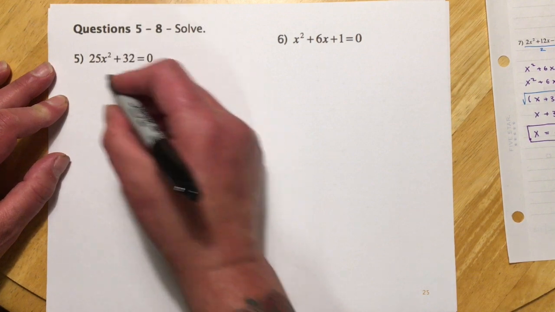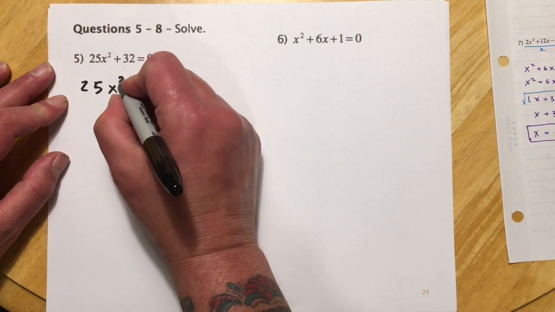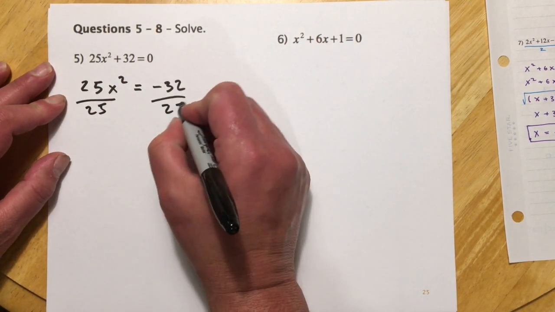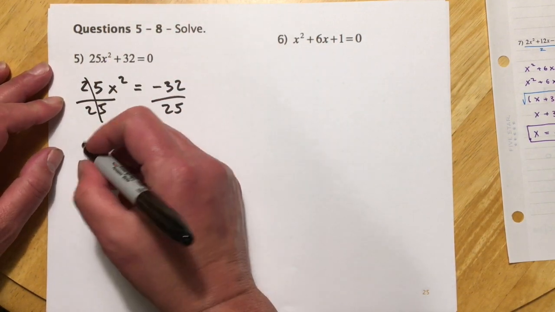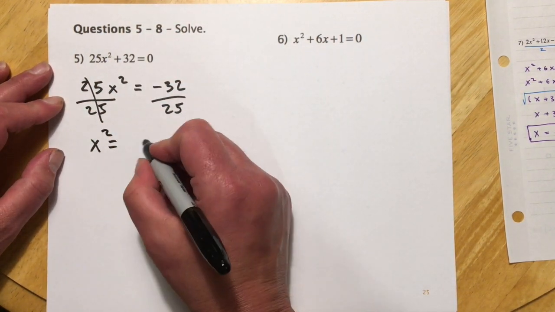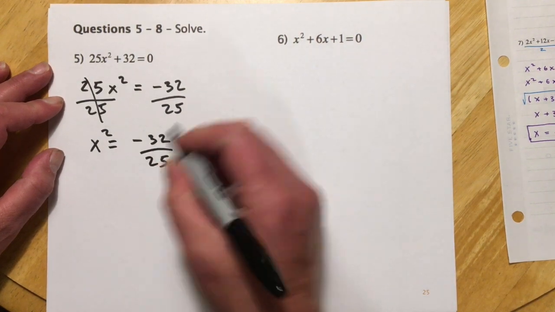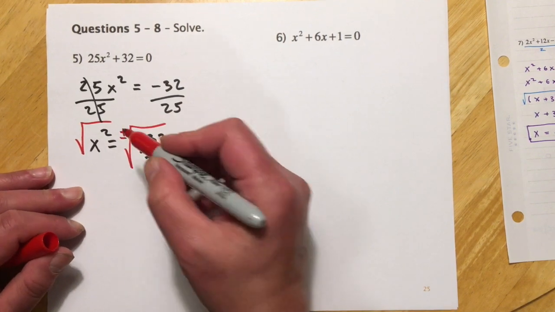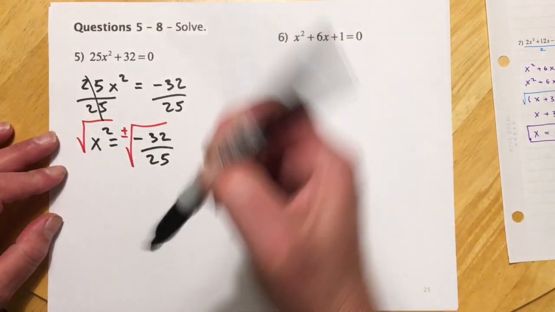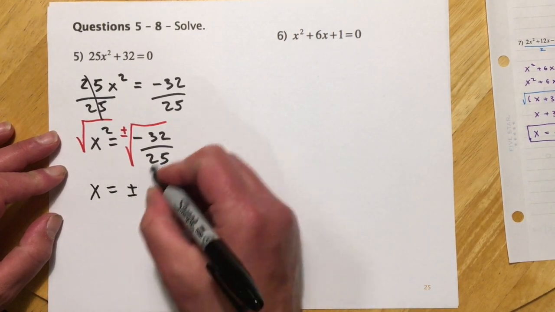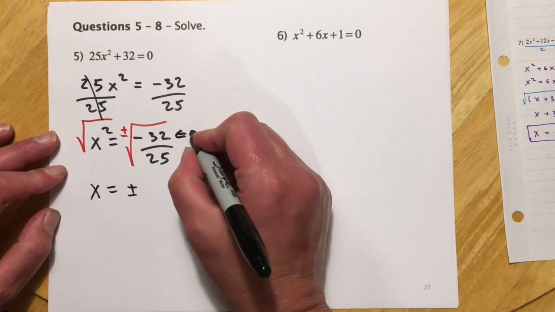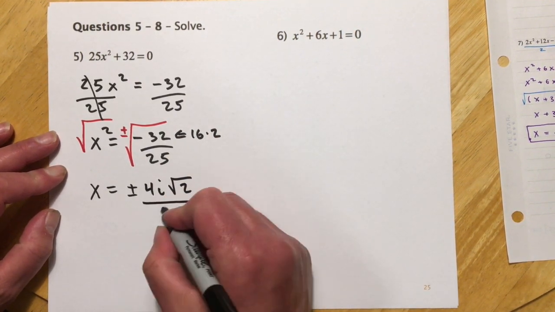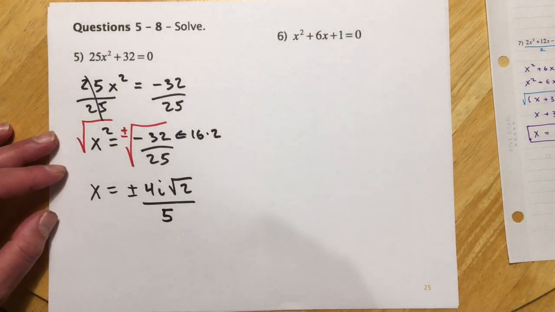Okay, so 2 terms, that's where we can use square root property. So I'm going to bring over the 32, and then I'll divide the 25. And so then I have x squared equals negative 32 over 25, and root both sides. And we got x equals plus or minus 32 is 16 times 2. So it's going to be a 4i root 2 over 5.